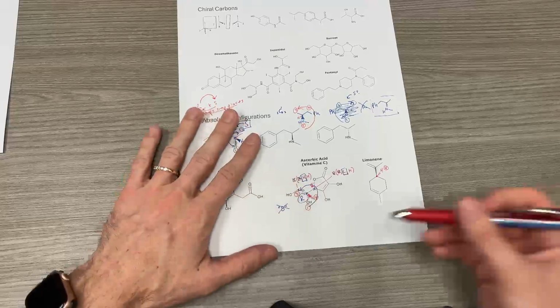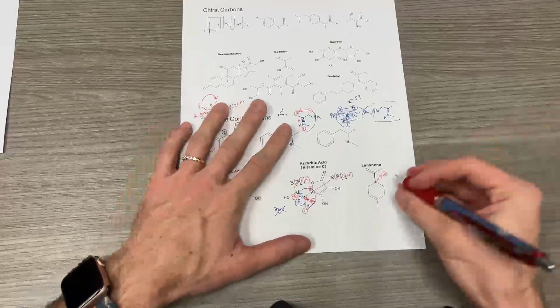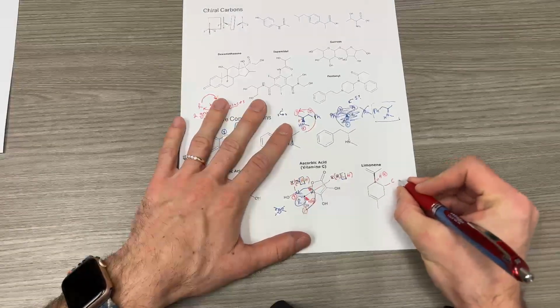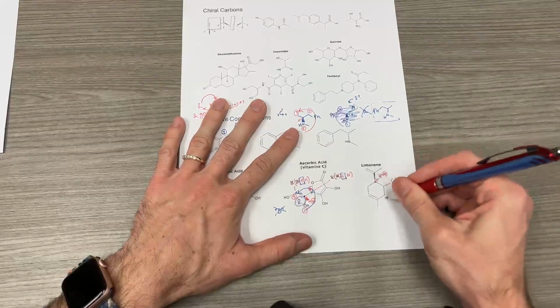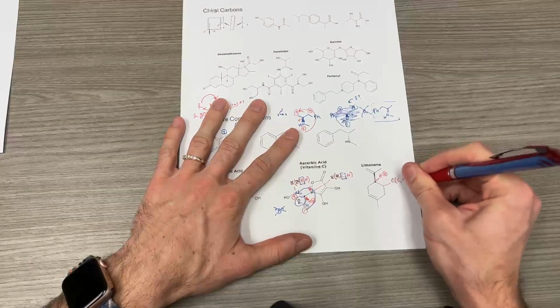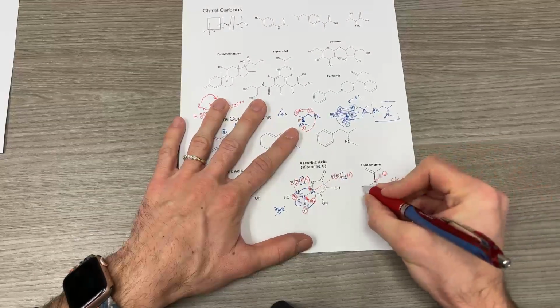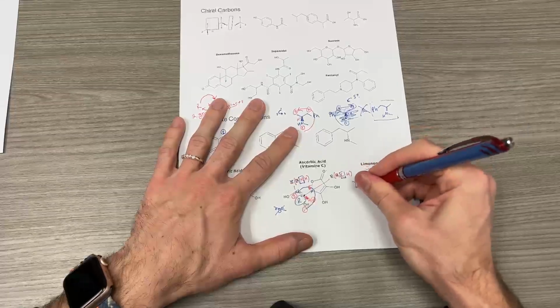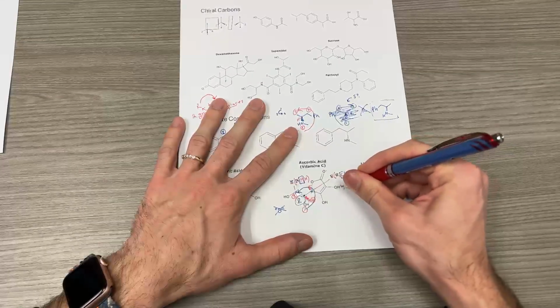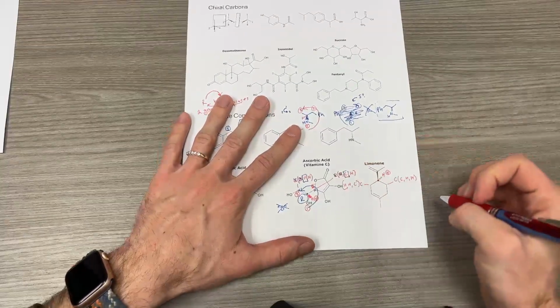So let's go through and list out what these groups are bonded to. Here I have a carbon, which further down the line is connected to a carbon, and it also has 2 hydrogens. I have the same thing on the other side. I have a carbon connected to a carbon and 2 hydrogens down the line.